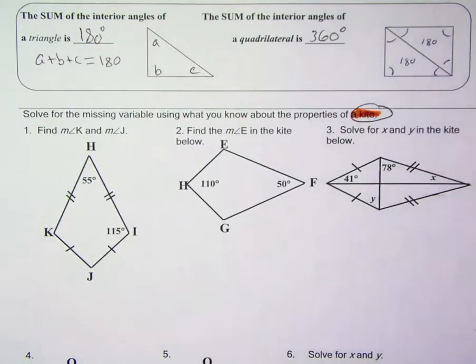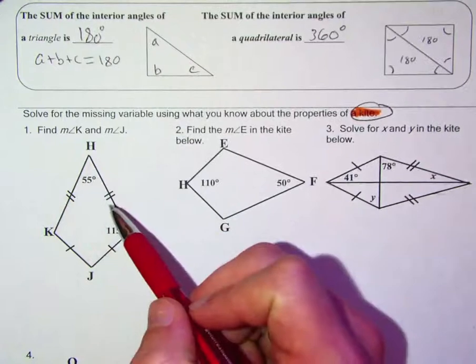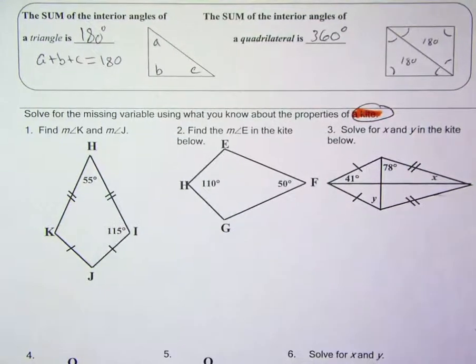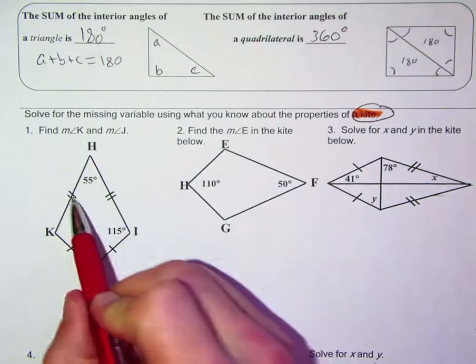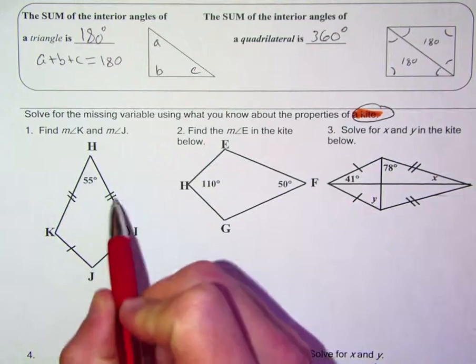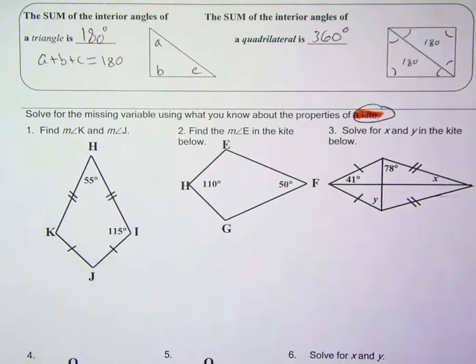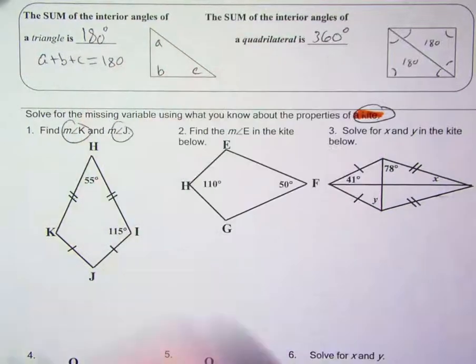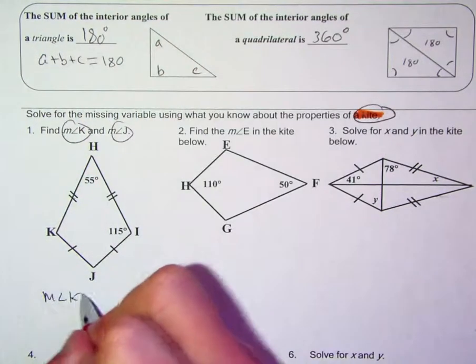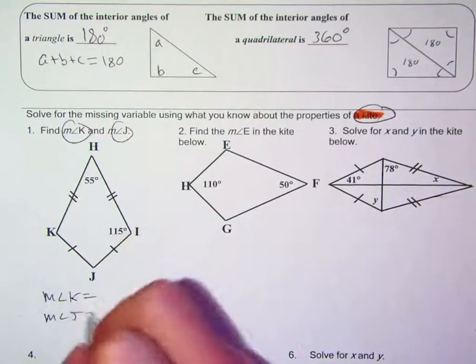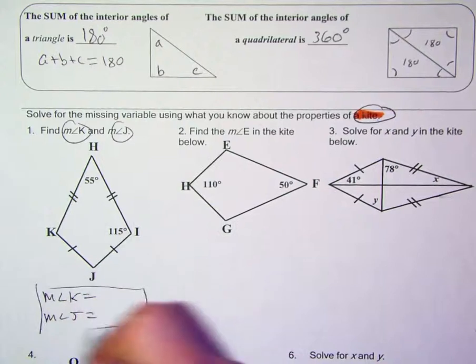Okay, it's implied that each of these is a kite. Therefore this one already we know is a kite because it has two pairs of consecutive sides congruent, and we have to figure out the measure of angle K and J. So I'm going to go down here and put the measure of angle K equals, the measure of angle J equals, just to kind of remind myself in my solution box.